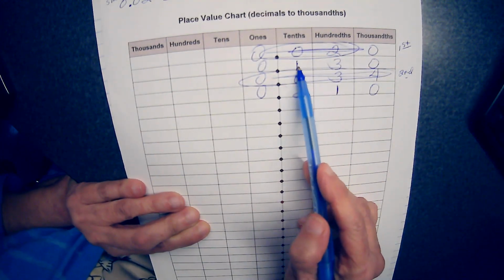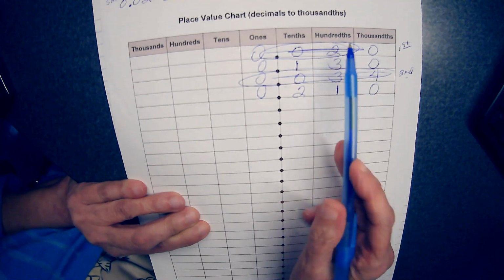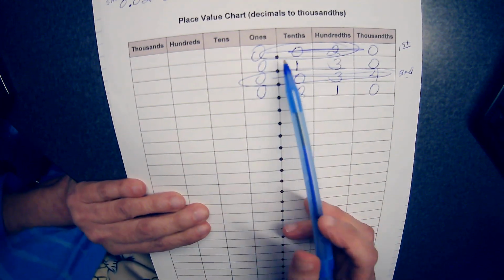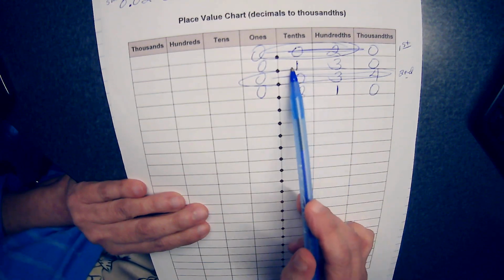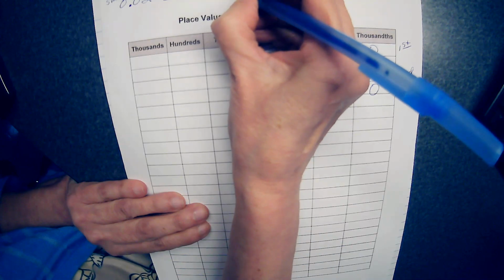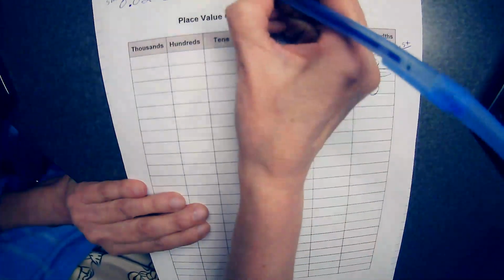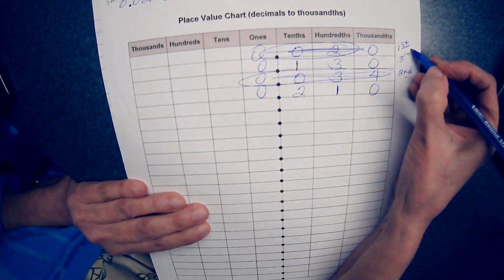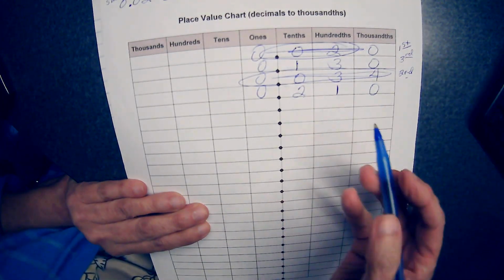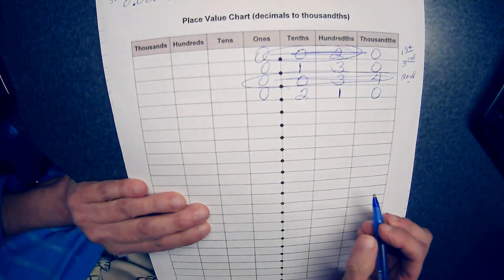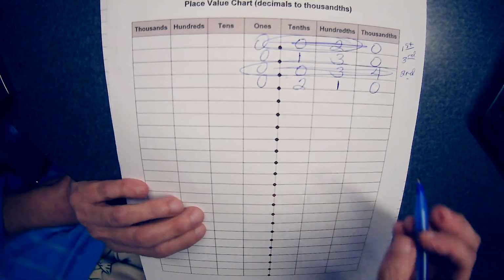Now we have 1300ths and 2100ths. Well, go back to your tenths column. 1 is smaller than 2, so this is going to be my next smallest, 0.13. That'll be the third smallest, and then the largest will be 0.21 or 2100ths.